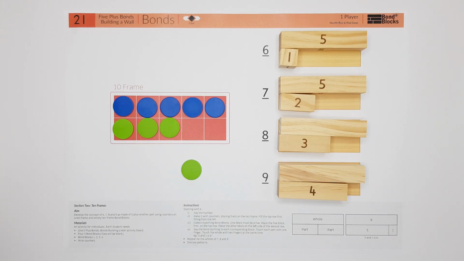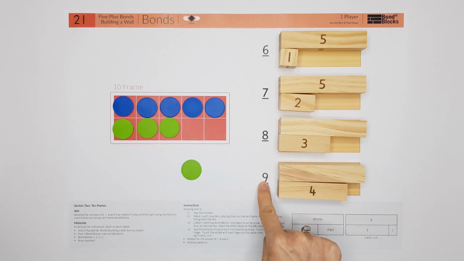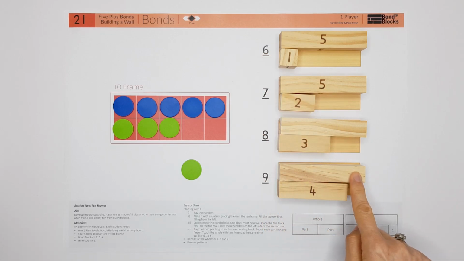That's a way that can help you practice the two-part bonds of 6, 7, 8 and 9 that are made up of one part of 5. Now it's your turn.